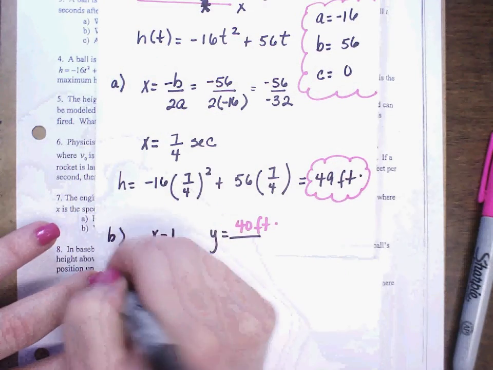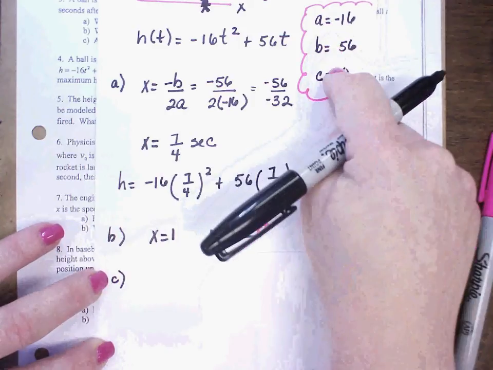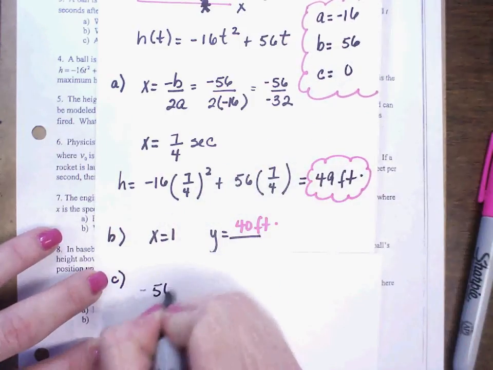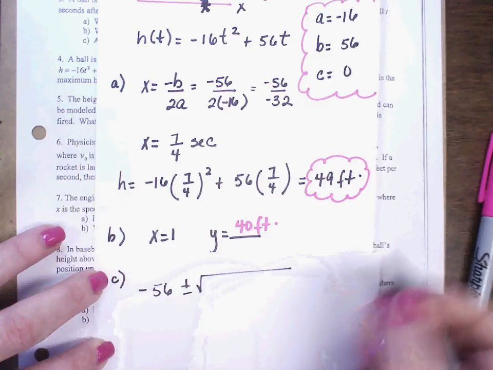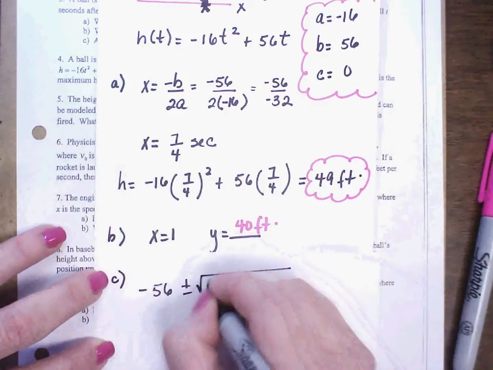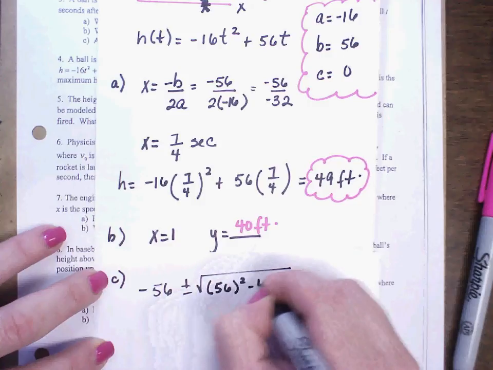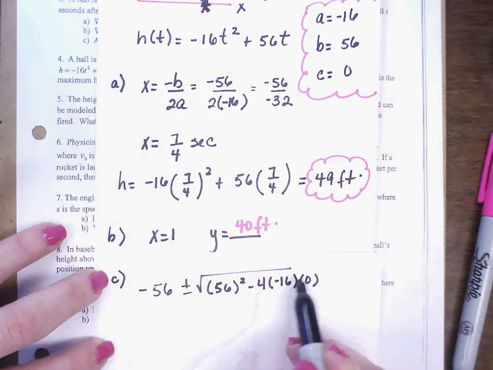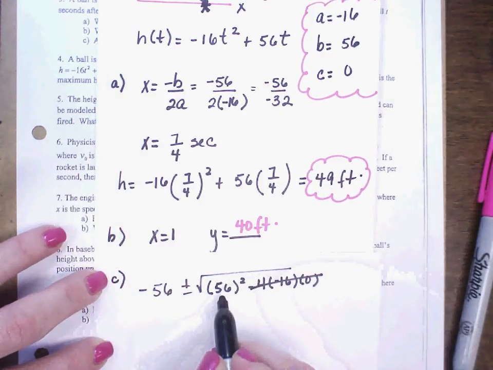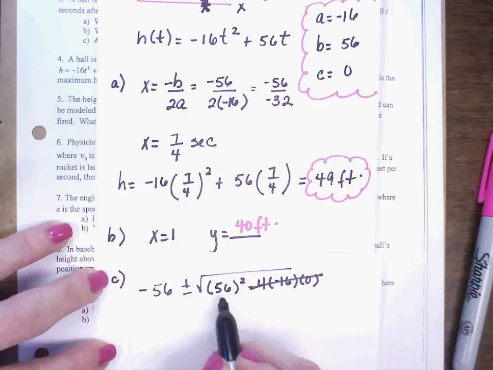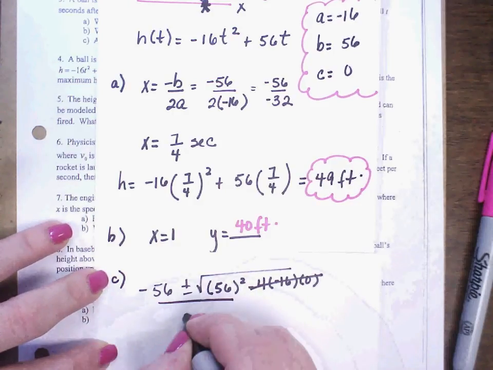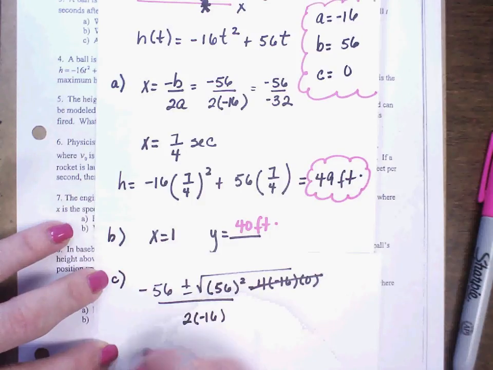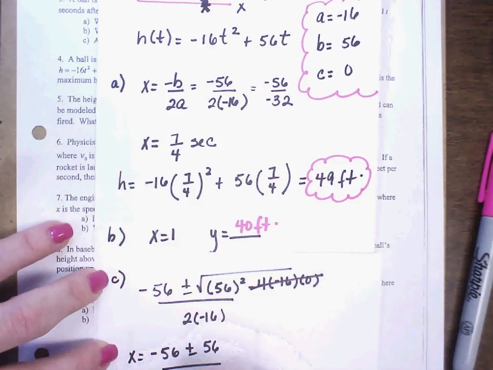All right. So let's go to C. These are my a, my b, and my c, right? So negative 56 plus or minus the square root of 56 squared minus 4 times negative 16 times 0. That's all 0, right? That cancels out. How many 56 come out? 1, right? And all of that is divided by 2 times negative 16. So you get x equals negative 56 plus or minus 56 divided by negative 32, right?